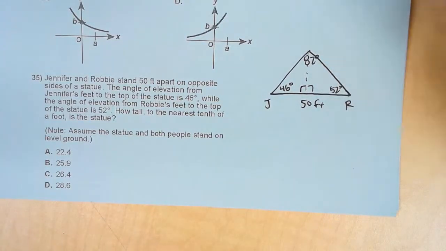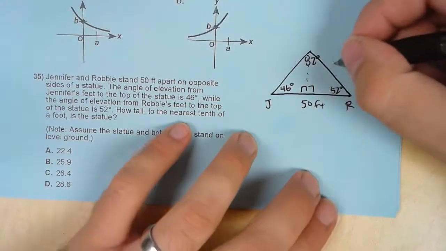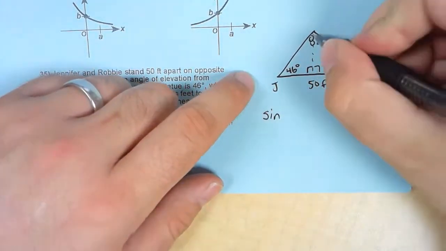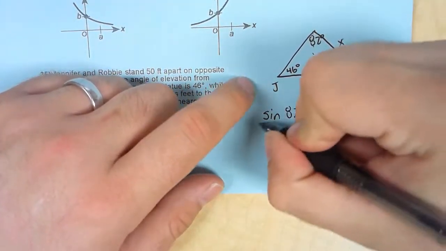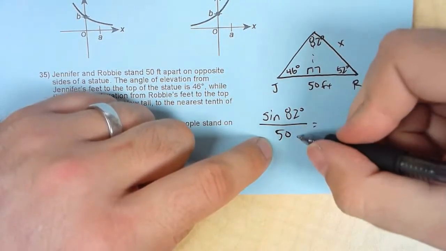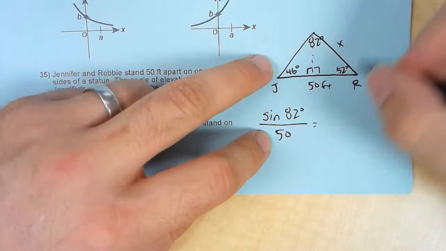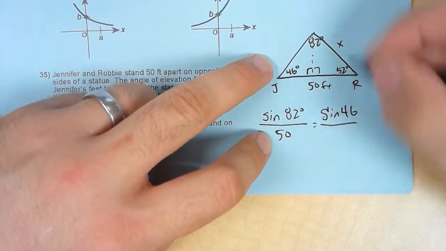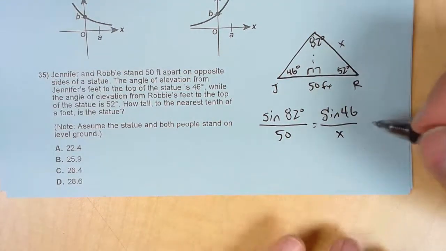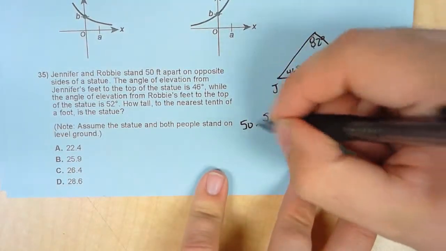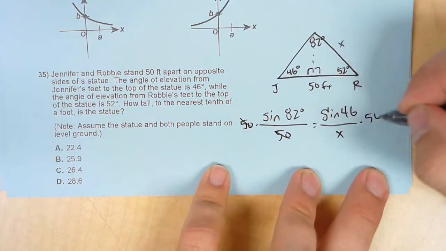I'm going to go from this side, because I'm just going to pick this one. I need this part, so I'm going to say the sine of 82 degrees over the length of this opposite side is equal to sine of 46 degrees over the length of this opposite side. So let's get rid of our denominators. We get rid of division by multiplication. Multiply both sides by 50, we'll cancel there.